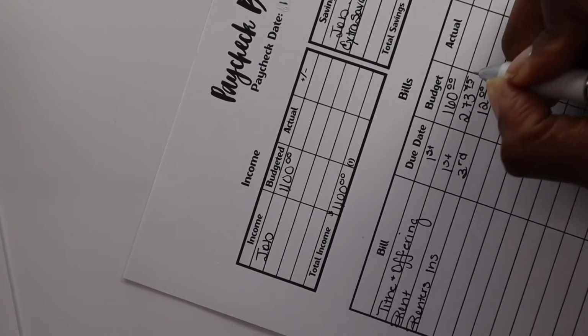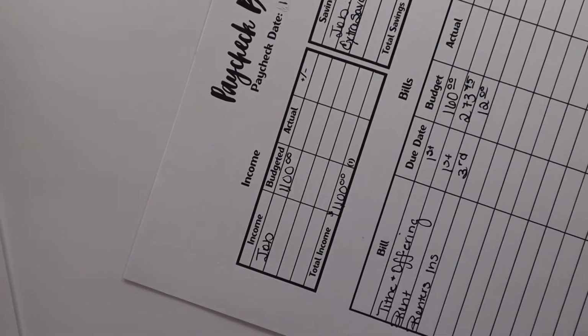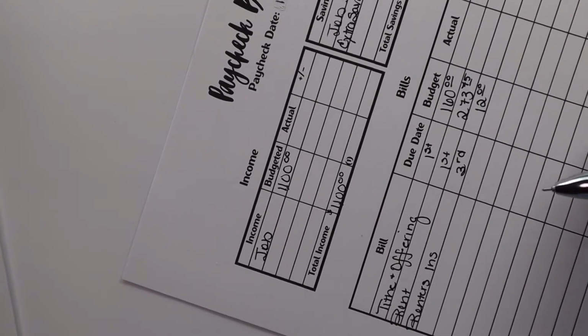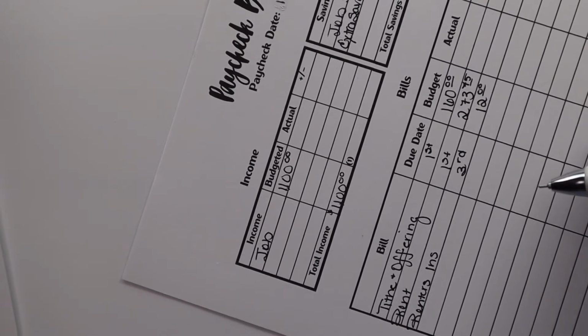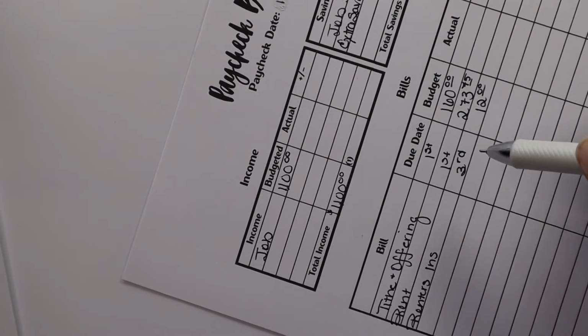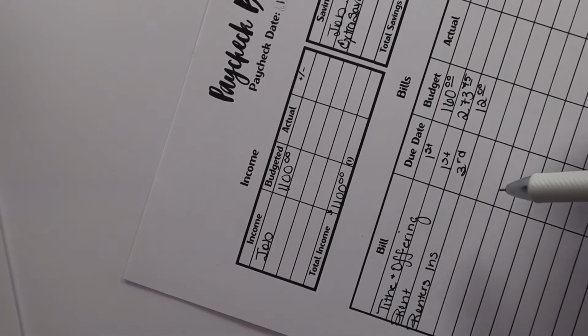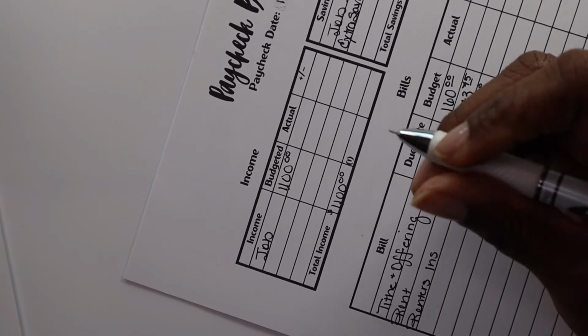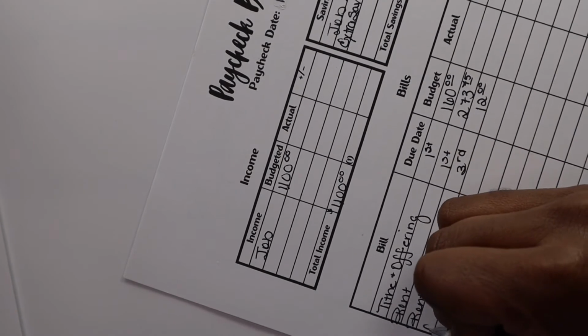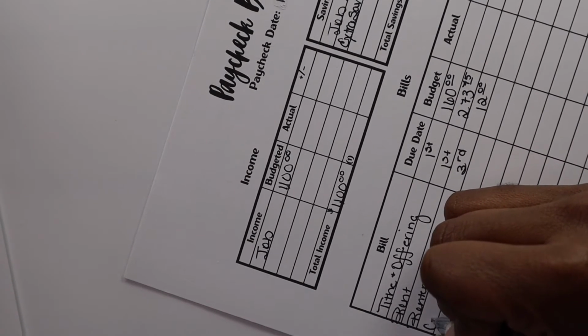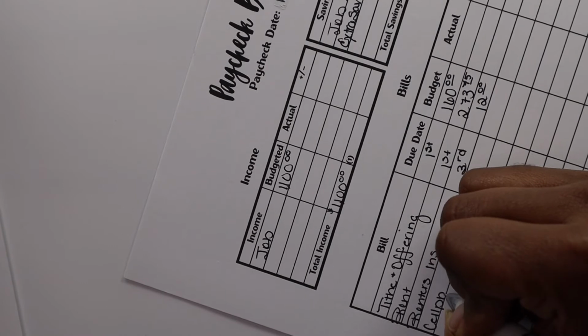If you live in an apartment, you definitely want to get renter's insurance, y'all. You don't want anything to happen and then you're just losing everything. And renter's insurance is pretty cheap. So definitely want to get some of that if you don't have it already, or figure out a way to work it into your budget.